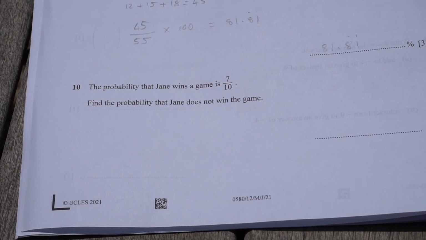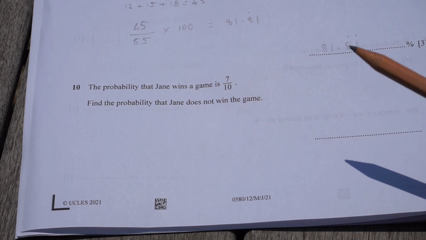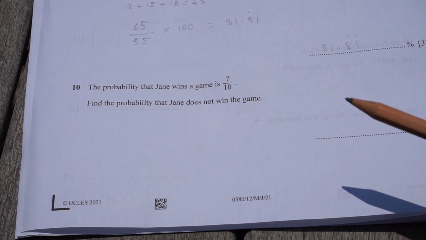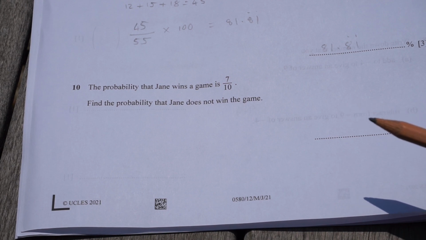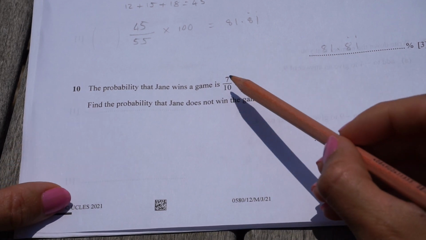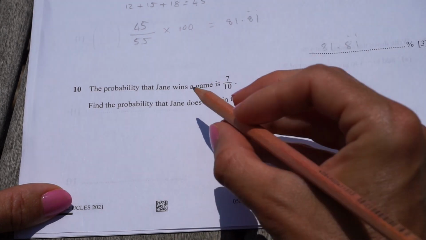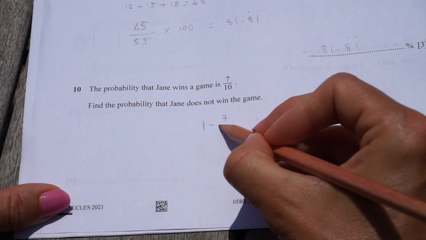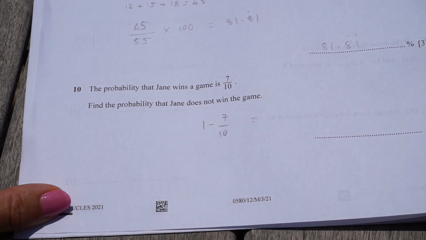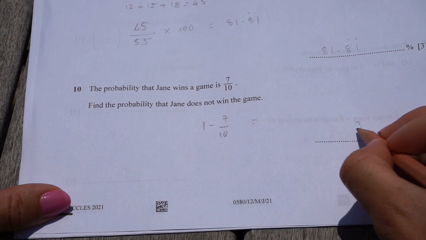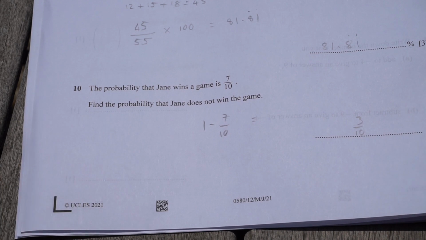So in question 10, it says the probability that Jane wins a game is 7/10. Find the probability that Jane does not win a game. So since the sum of probabilities is always equal to 1, to work out the probability that Jane does not win a game, you have to subtract the probability that she wins a game from the number 1. So 1 take away 7/10 is just 3/10. So that's the probability she does not win the game.